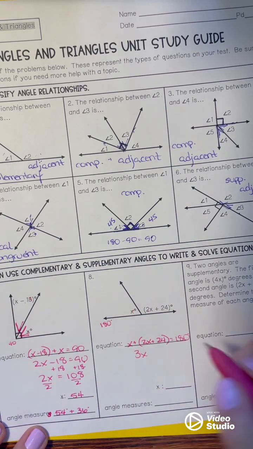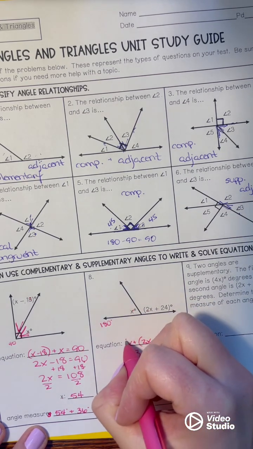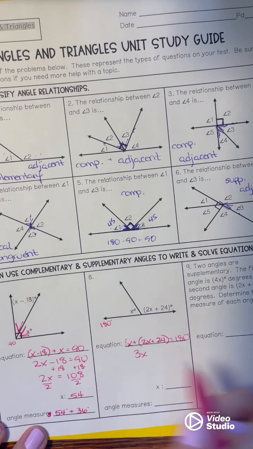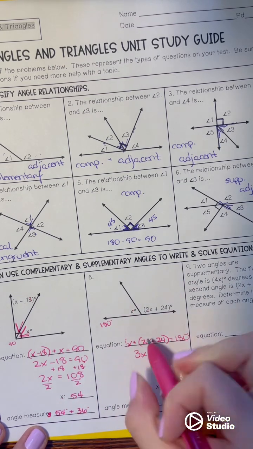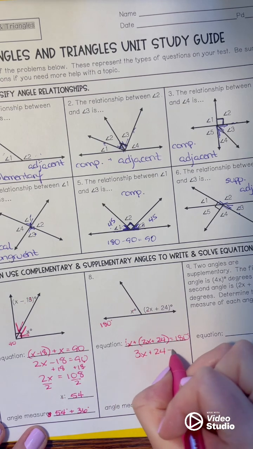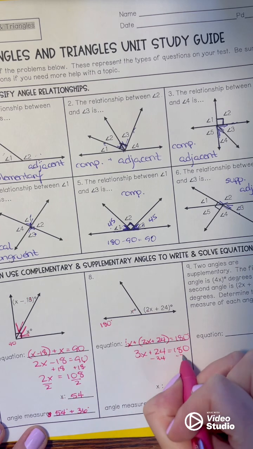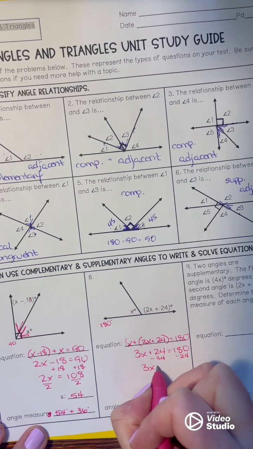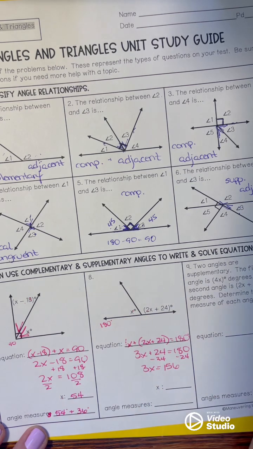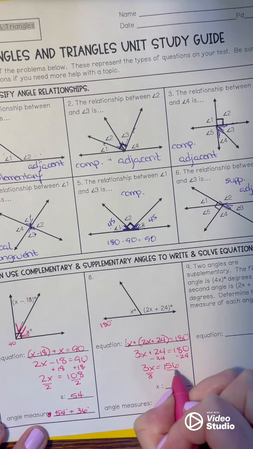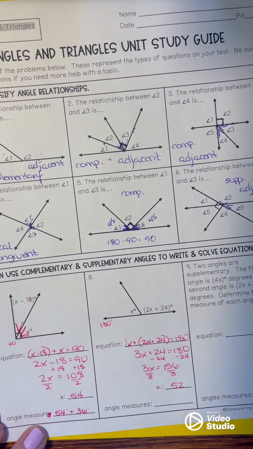Also, just a quick little side note, how do we know that this plus this is 3x? There's always a little invisible 1 in front of just x standing alone, okay? You don't have to write that. But x plus 2x is 3x, plus 24 equals 180. Minus 24, 3x equals 156. Okay, get x alone, so divided by 3, x equals 52.